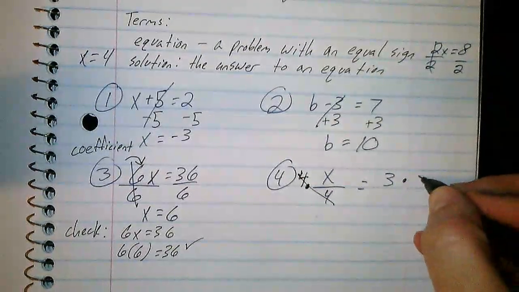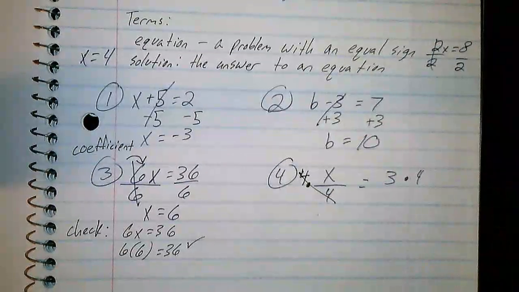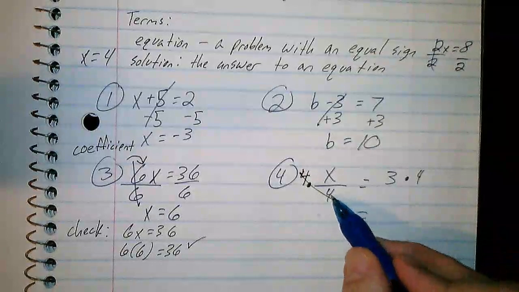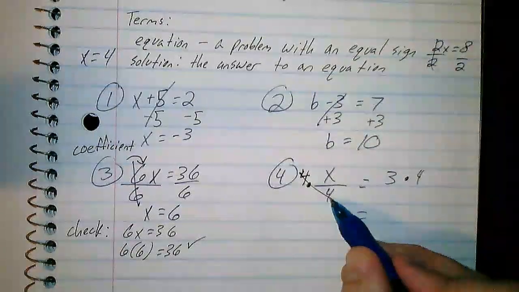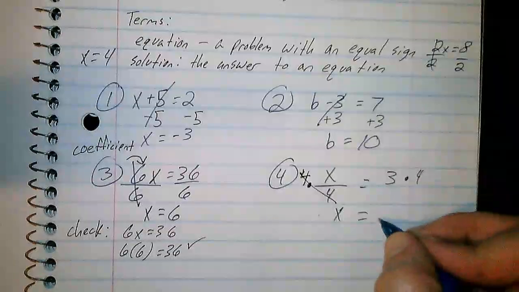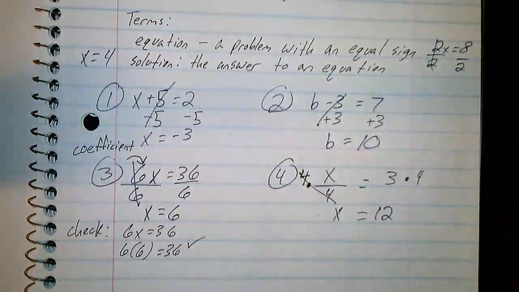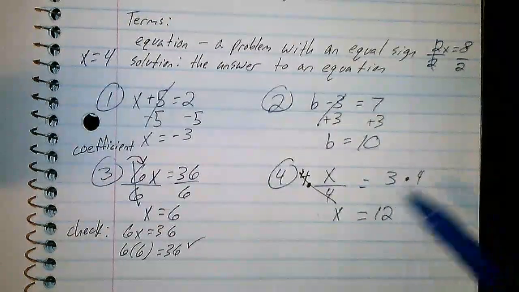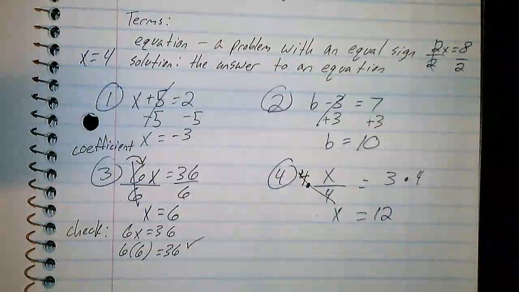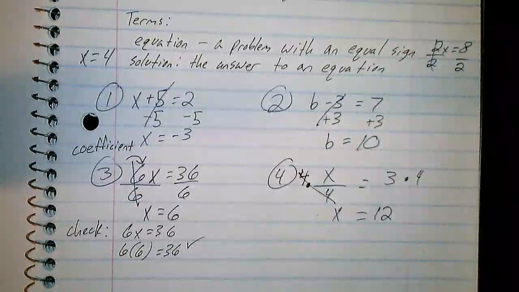We multiplied the left side by 4, so we need to multiply the right side by 4. So we got rid of the denominator. So now x is by itself, and 3 times 4 is 12. And again, we can check our work. 12 divided by 4 is 3. So that is how we solve one-step equations.